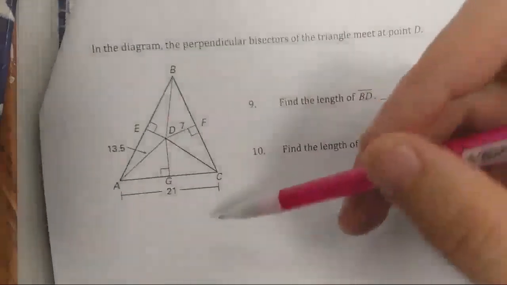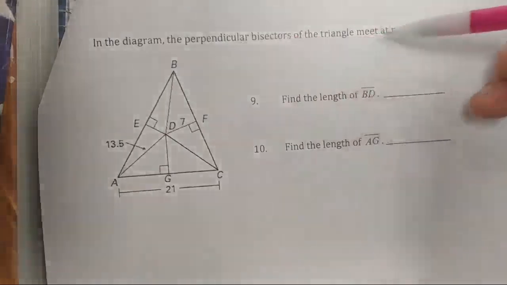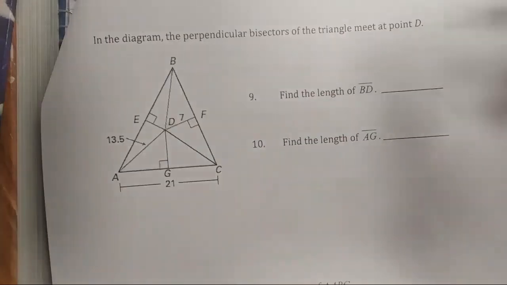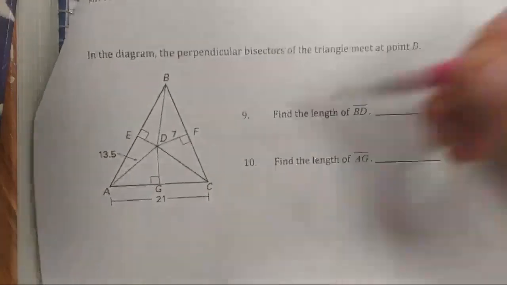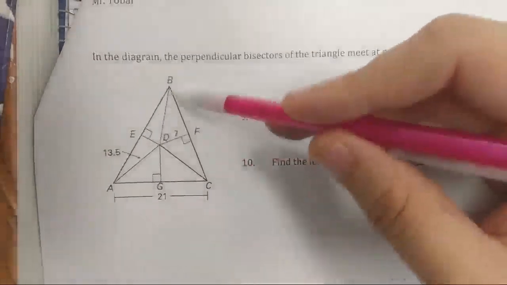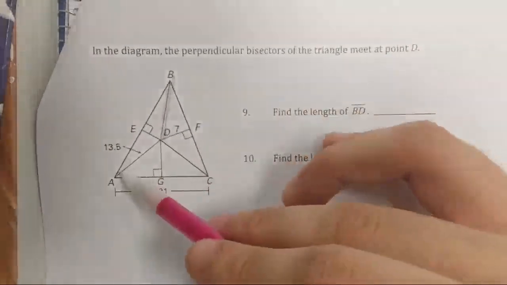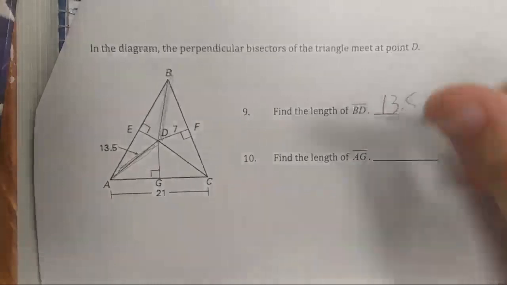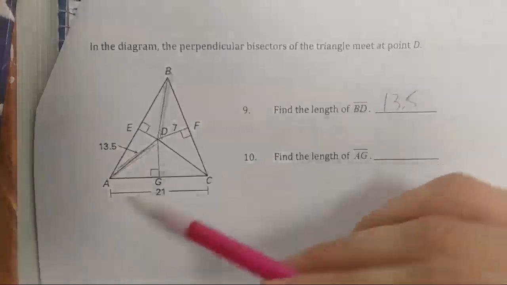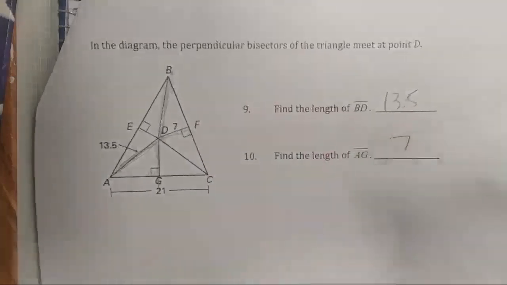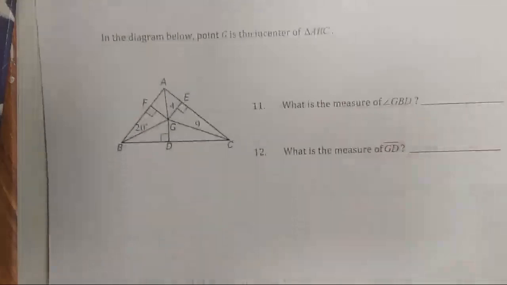Oh, hey, this looks familiar. In this diagram, the perpendicular bisectors of the triangle meet at point D. I forgot what that point is called, the point of concurrency, but find the length of BD. If BD is this one, it probably matches this one over here, so that's 13.5. Find the length of AG. AG is this line here, which matches this line here, which is 7. All right, perfect. Let's keep going.